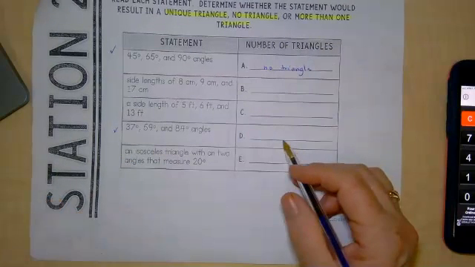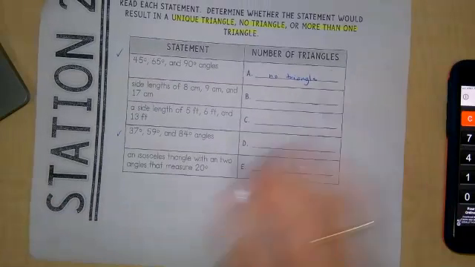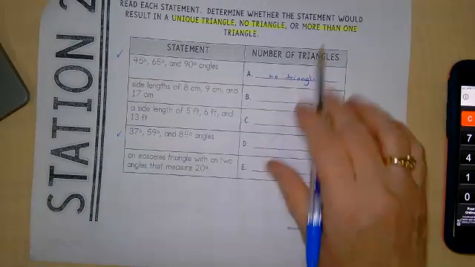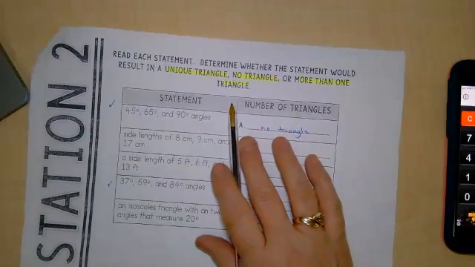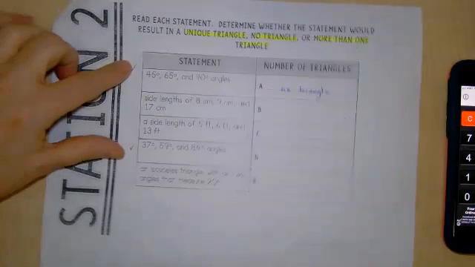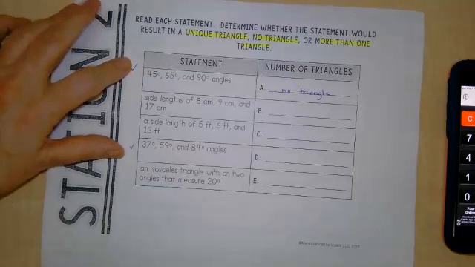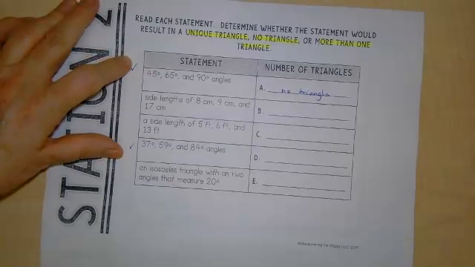Wouldn't the first one be more than a triangle? No, it says more than one triangle. Oh, it has to be 180. Because these two are going to solve the same way by just adding up the degrees. Emily, I was going to say no triangle would be like no triangle, but more than one would be more than one triangle. But a unique triangle, I think it would only be one because it's unique and it's one. Yep, so we're going to try it and see what we got.